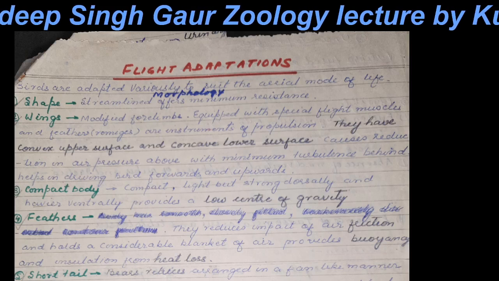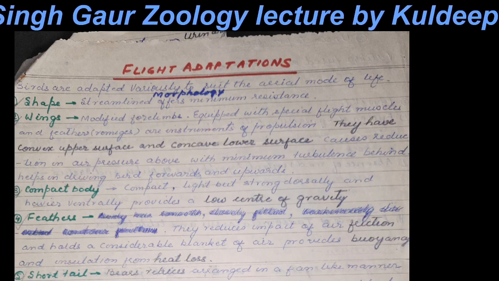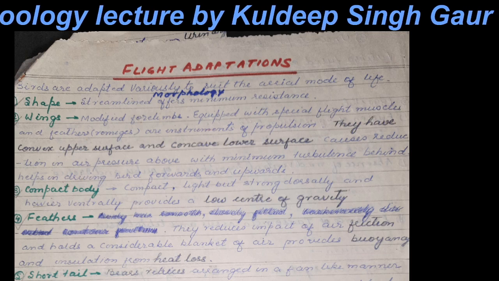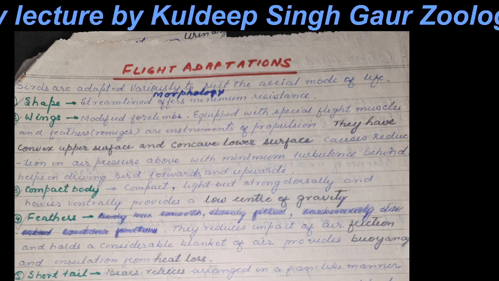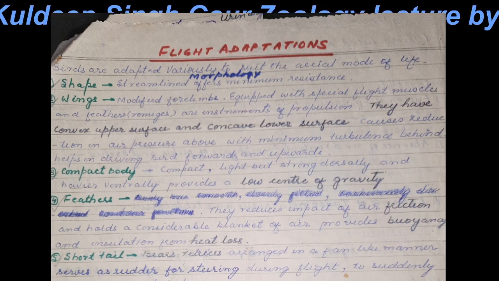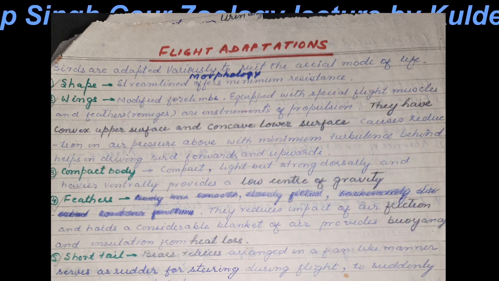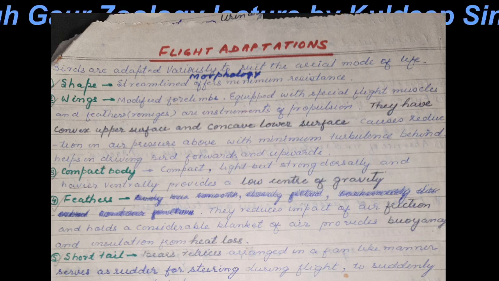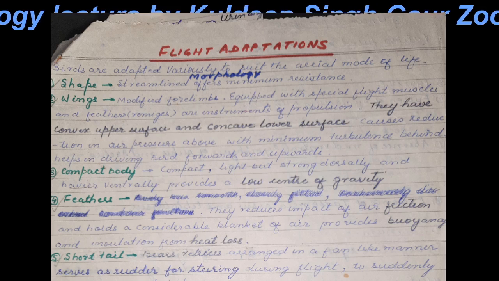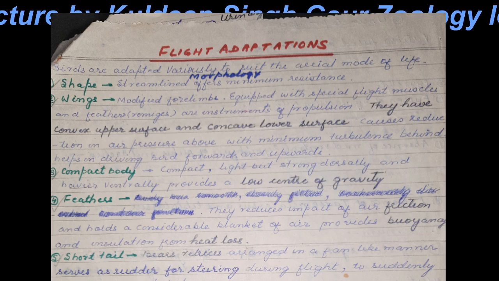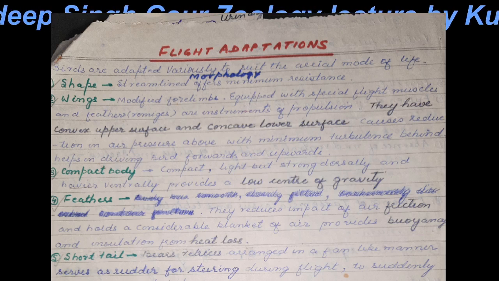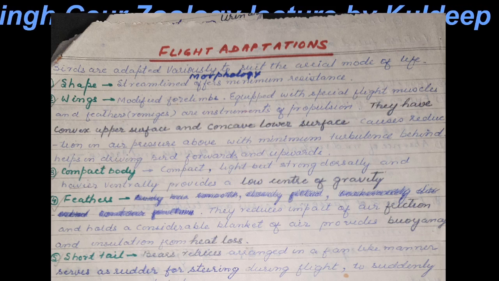Dear students, in the last lecture we had started flight adaptations, in which we had seen some of the morphological adaptations, namely the shape of the body of birds, which is streamlined. Then wings are the modified forelimbs, and they have flight muscles attached to them, and feathers have appeared for the first time in the animal kingdom, which enabled the bird to take flight in the sky.